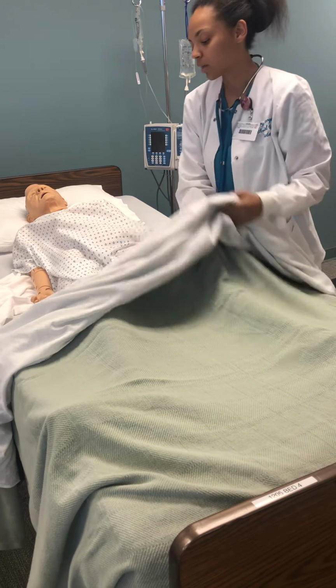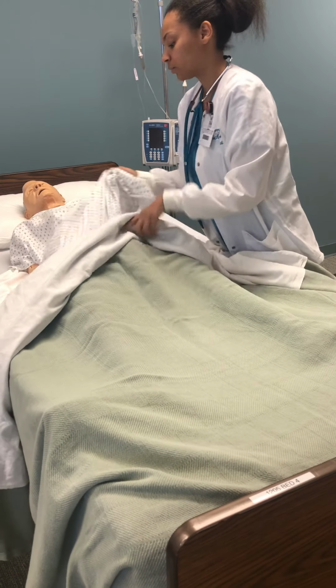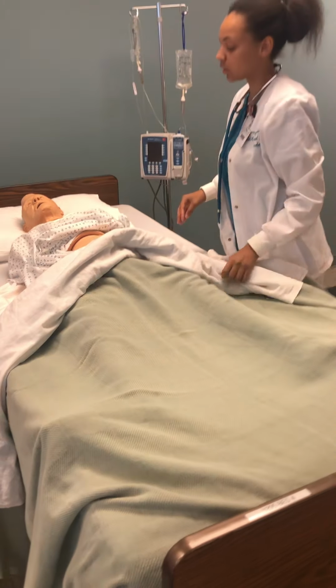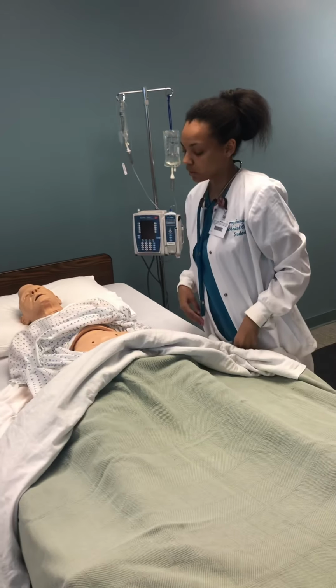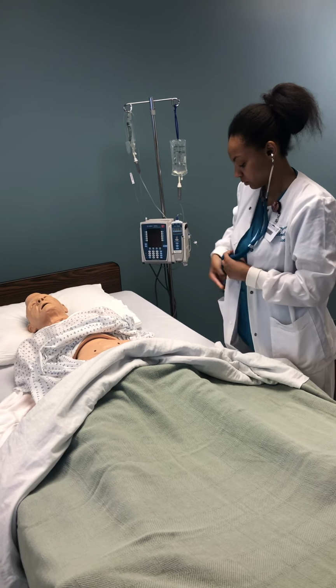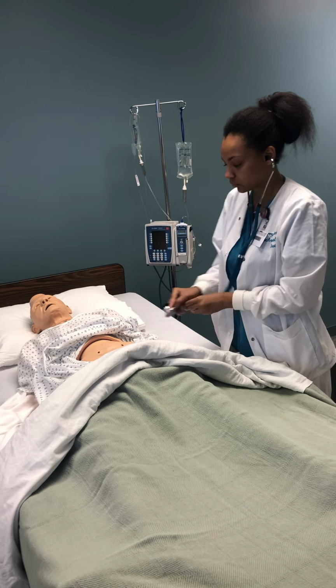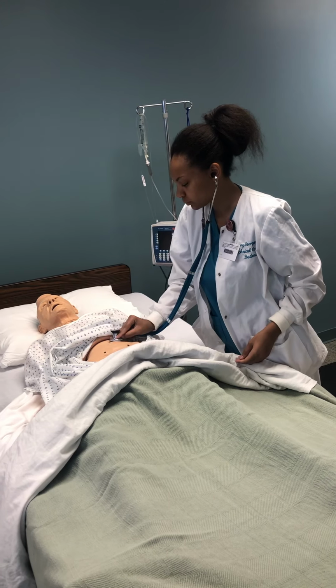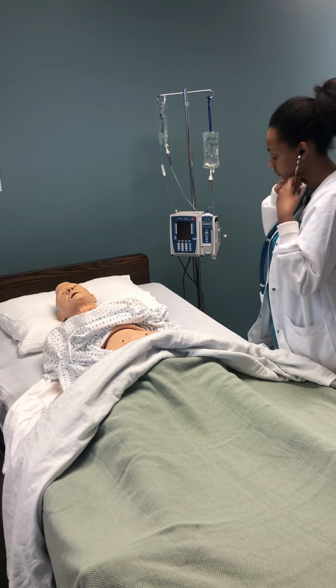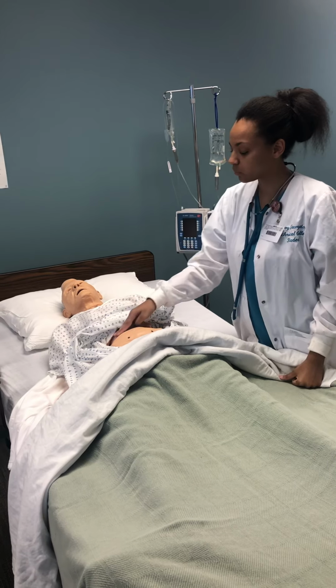I then go to the abdomen and I inspect for the contour, characteristic, and shape. Then I also auscultate the 4 quadrants. Then I palpate the 4 quadrants.